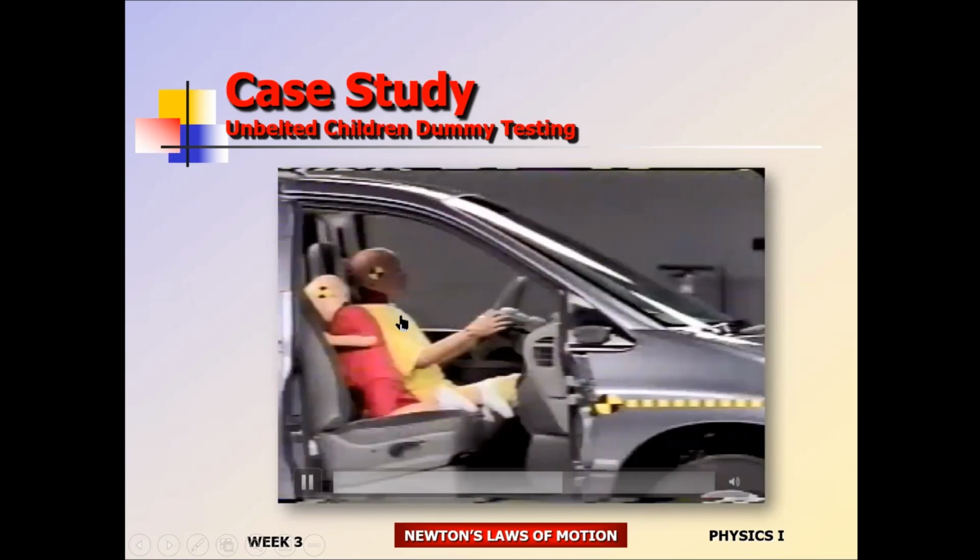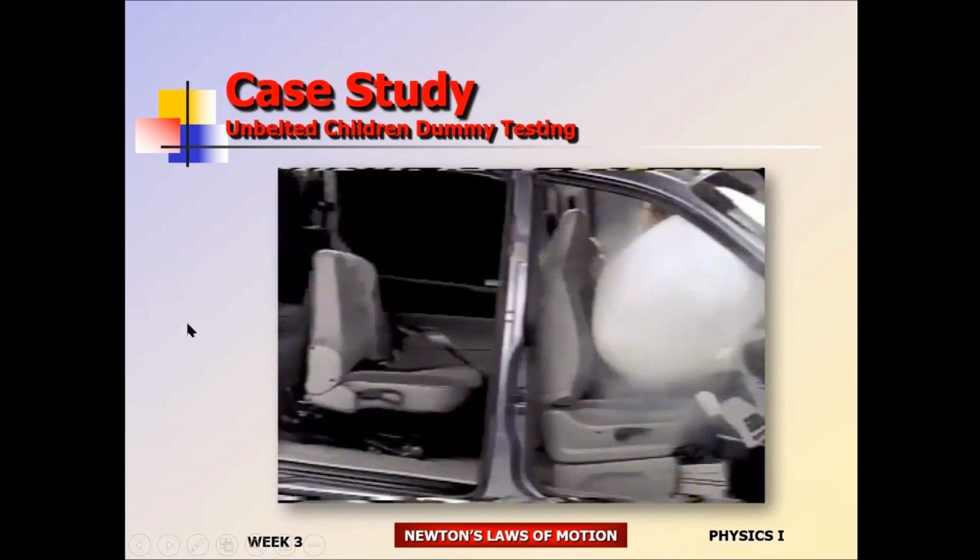The car is moving at 40. Everything is moving at 40. The car is slowing down, and unstrapped objects will keep on moving at 40 miles per hour in the opposite direction of the acceleration because of inertia. 65% of children ages 4 to 8 who die in car accidents are unbelted.